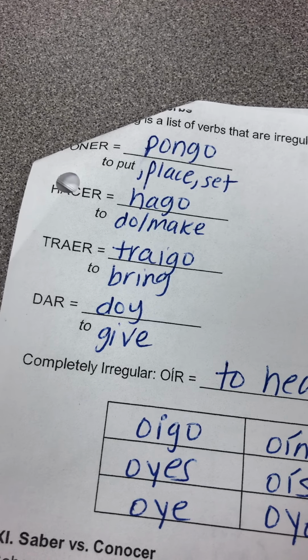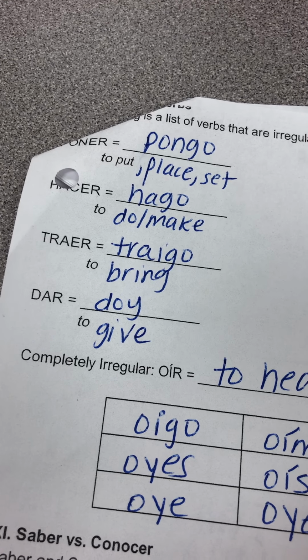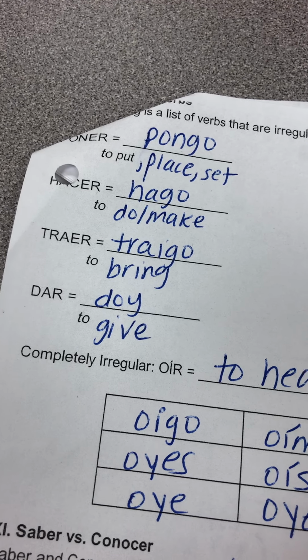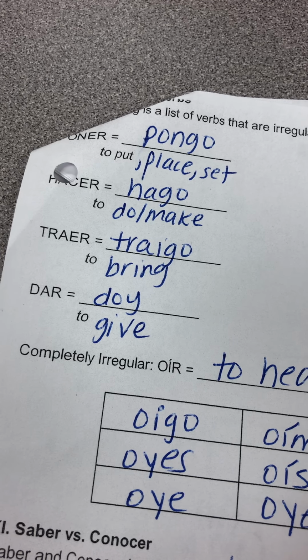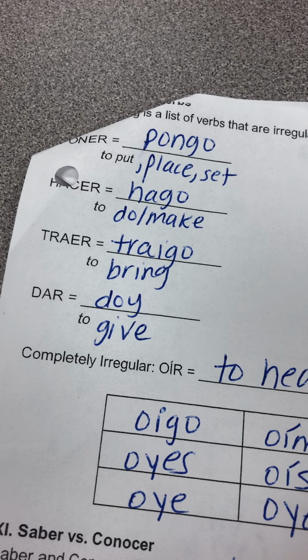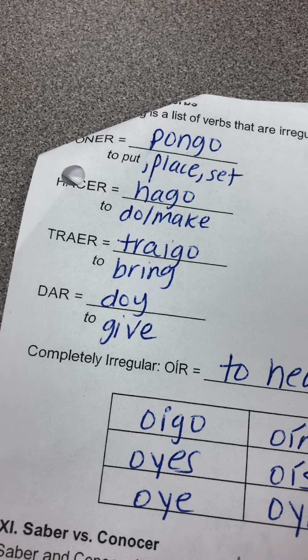The next one is hacer. Hacer is to do or to make. It's a regular ER verb, except the yo form is hago, H-A-G-O. So I do homework, hago tarea. You do homework, haces tarea.